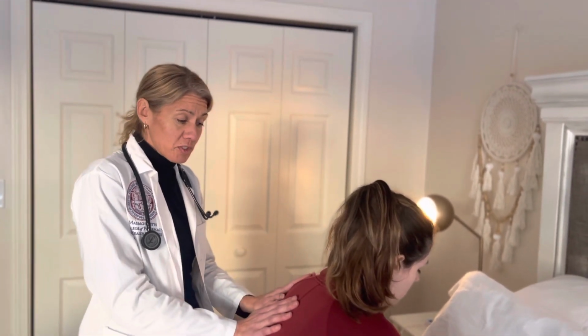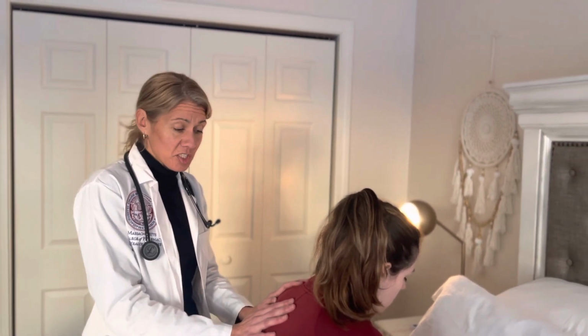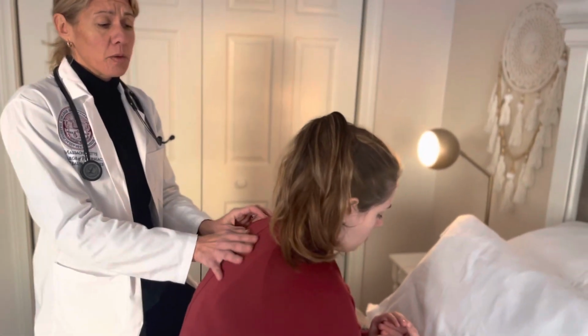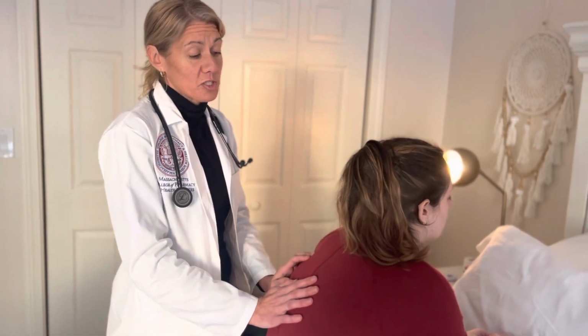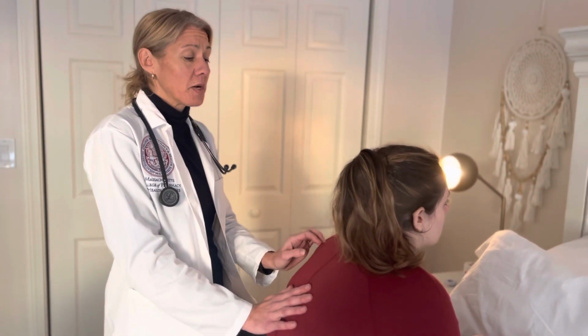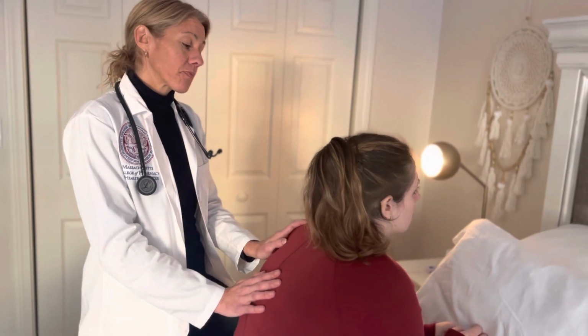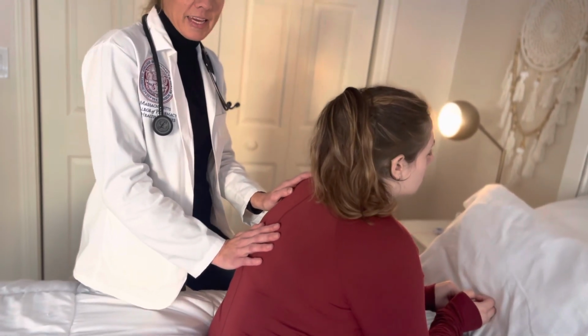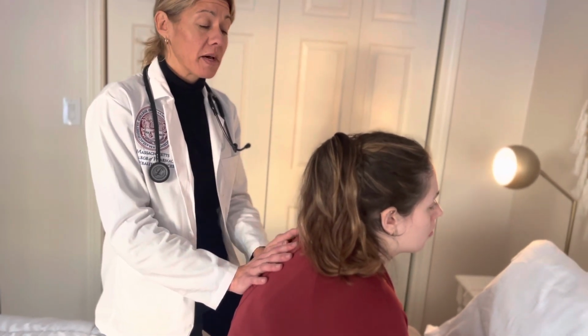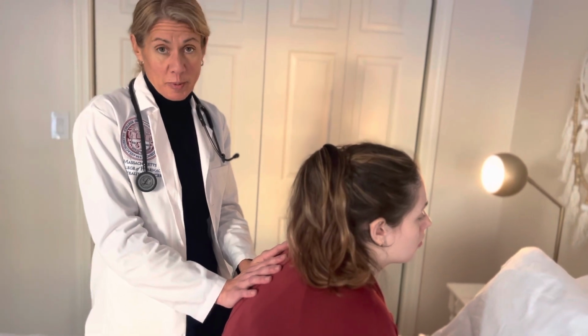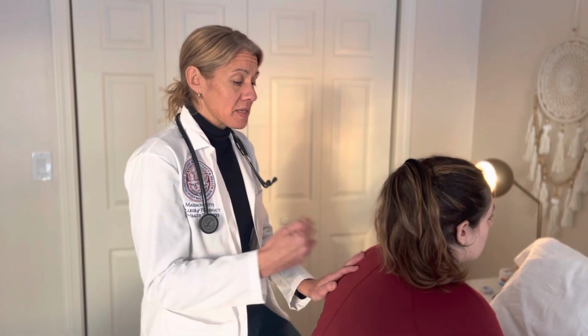If I did happen to hear any adventitious breath sounds or inappropriate breath sounds for these lung fields, then I could go ahead and do a set of special tests for transmitted sounds. The first one, called egophony, is where I would have Callie say E while I listen to her lung fields with my stethoscope. And as Callie says E, I should expect to hear E. In a consolidated lung, that E would turn to an A through my stethoscope.